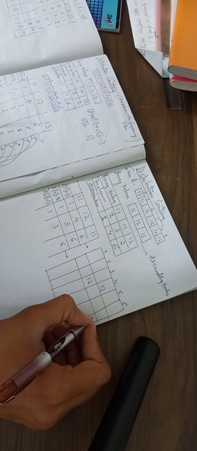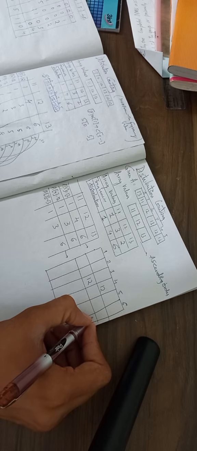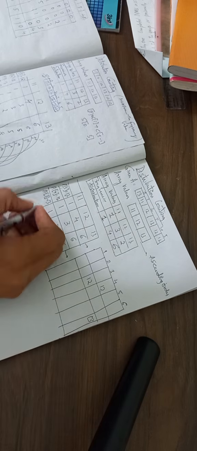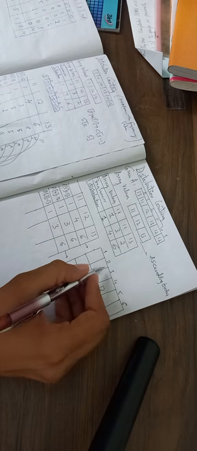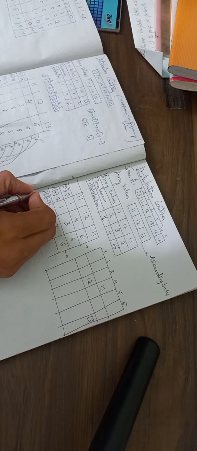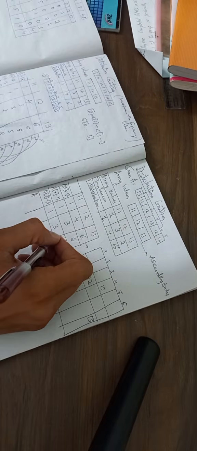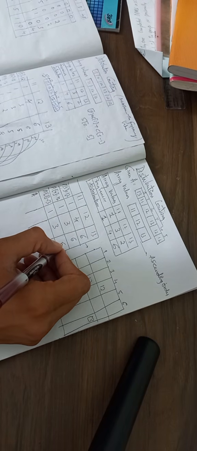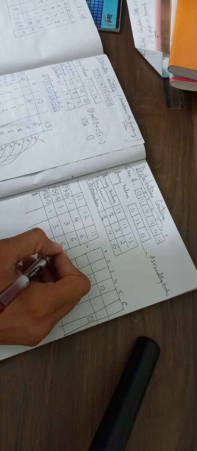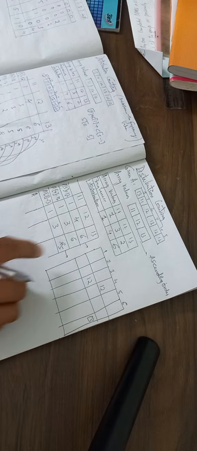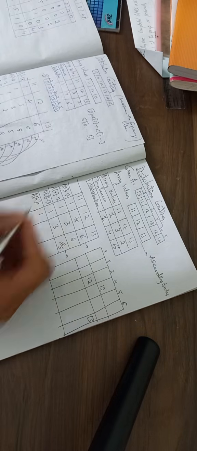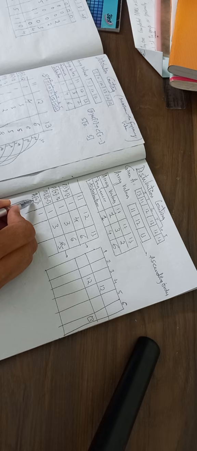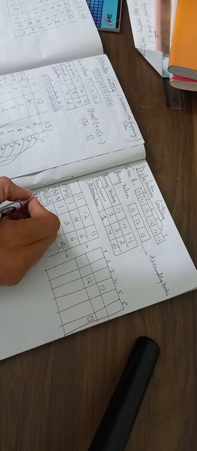Then we decrease this by 1, so it becomes 4 and 2 respectively.